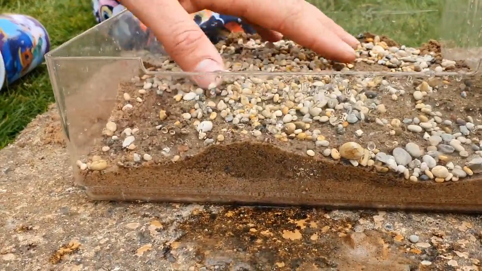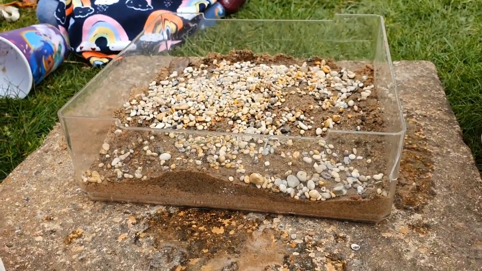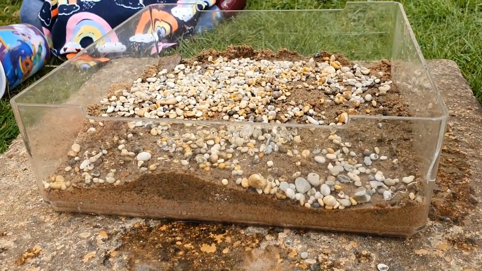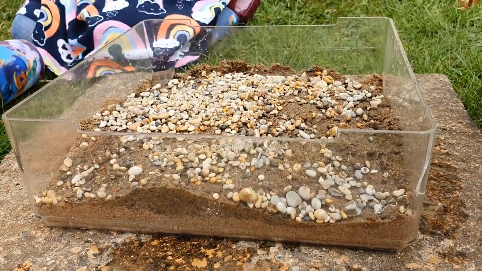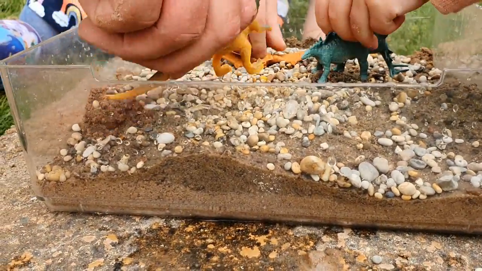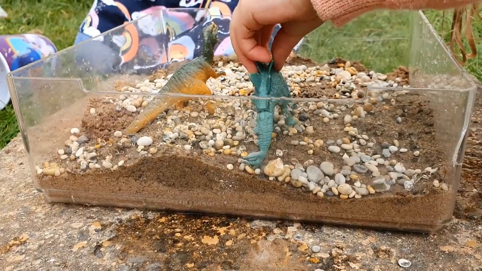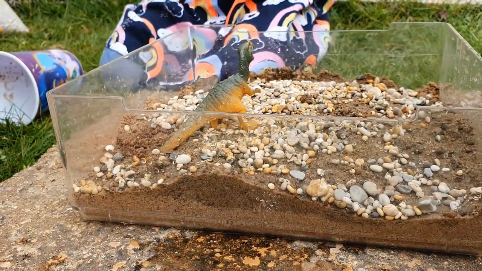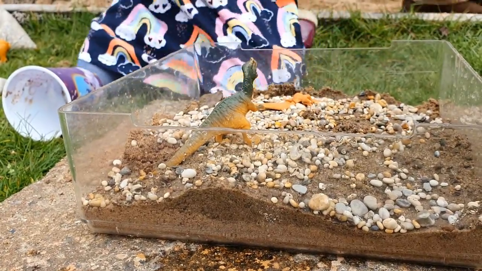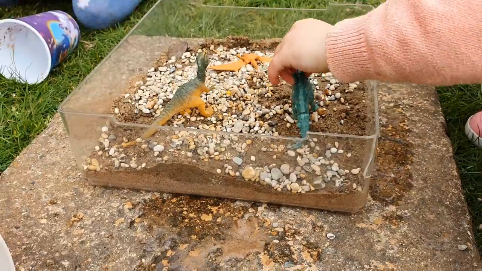And then, who comes walking along but some dinosaurs. That's a layer. This is a dinosaur. So they come walking around like this. And this one flies. That's right, pterodactyl.